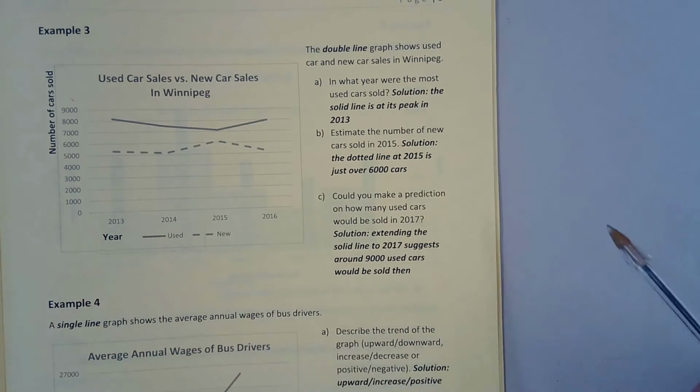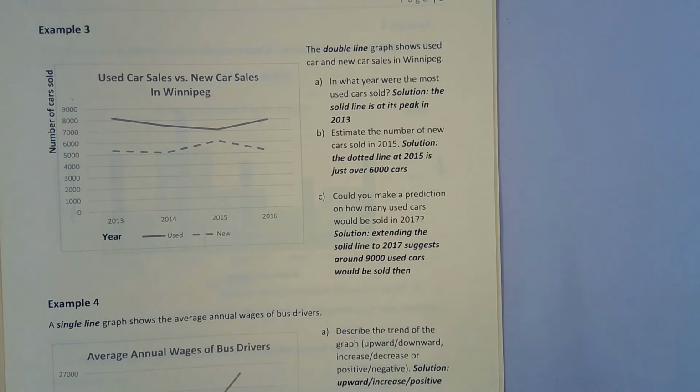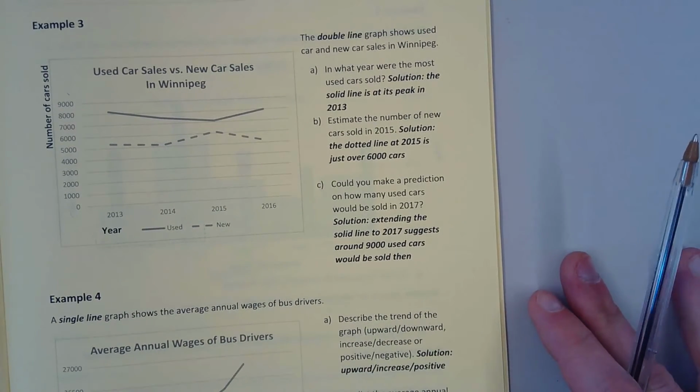Okay? And then maybe it'll ask you questions like compare this versus this, compare the data. What do you notice? If I compare these two things, what do you notice? Anything interesting?